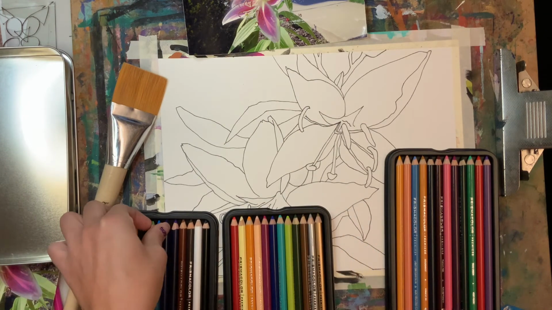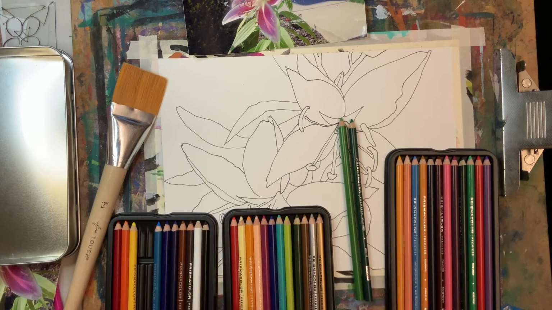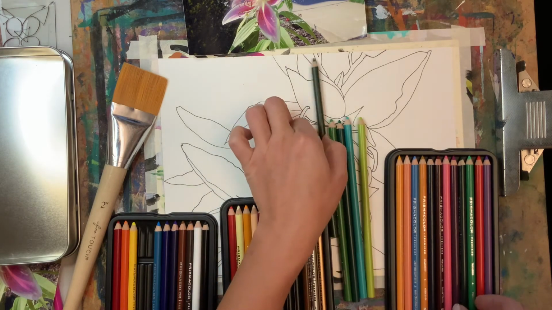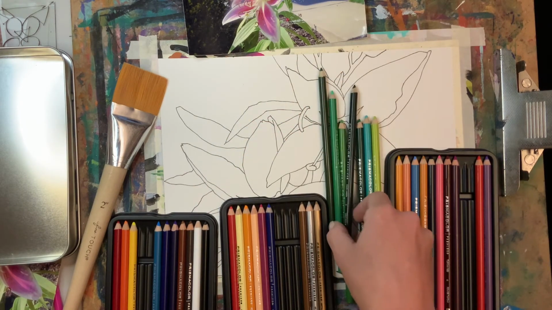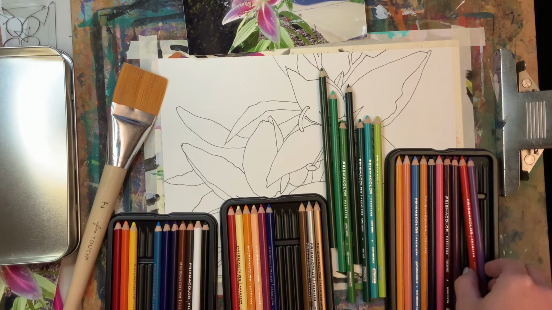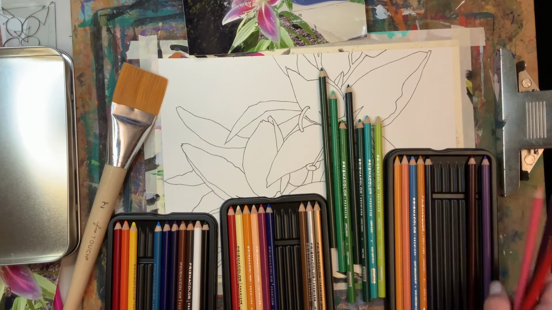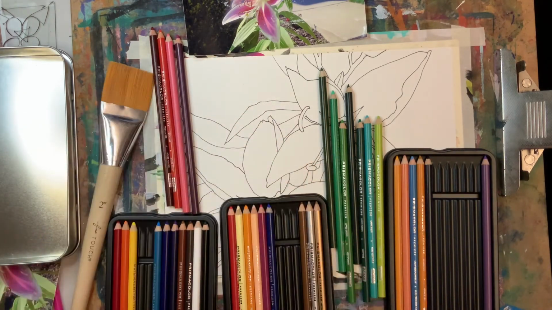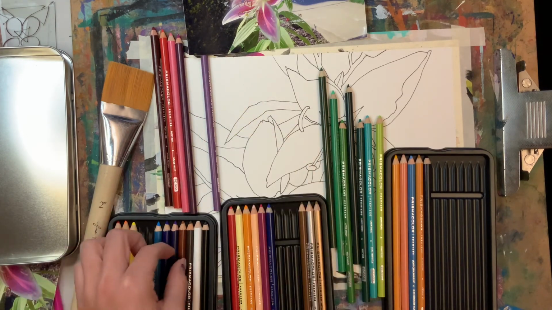I'm going to start out by just grabbing the colors that I want to use here. So I'm grabbing a variety of greens, and I'm going to grab a variety of reds, and maybe even a little bit of purple there.